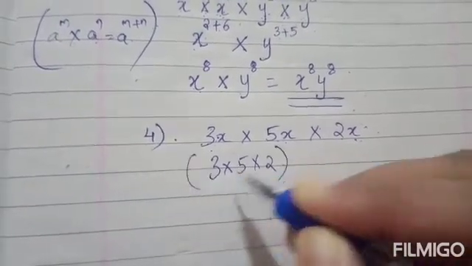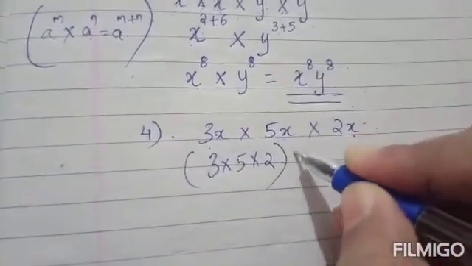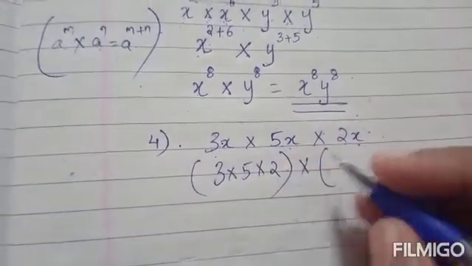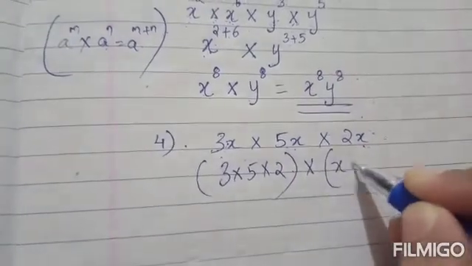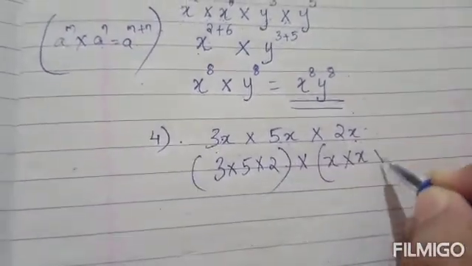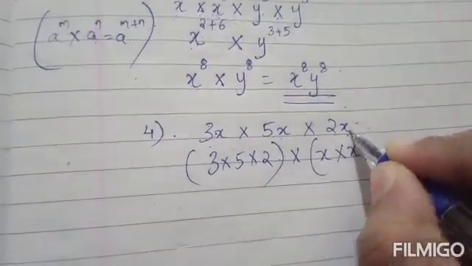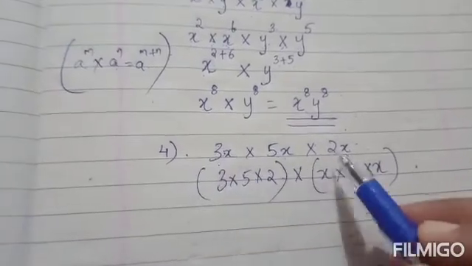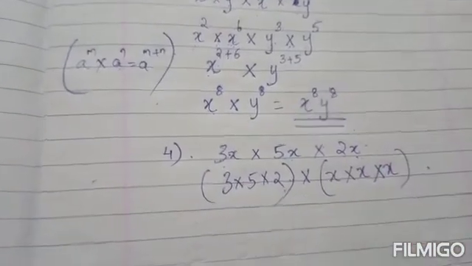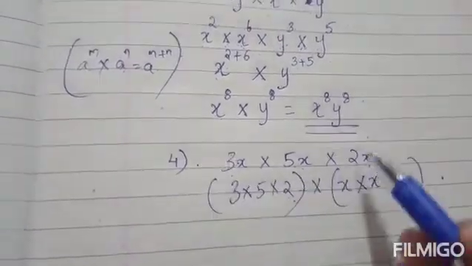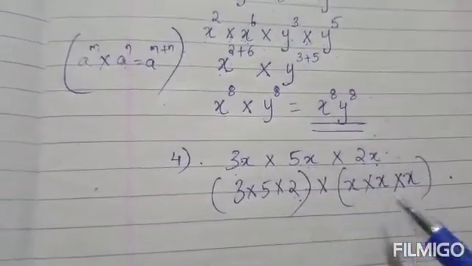You can group the numbers, then you can group the variables. So x, here one x is there, into, in the second one x is there, into, in the third also x is there. You can group together the numerals or numbers, then you can group the literals.